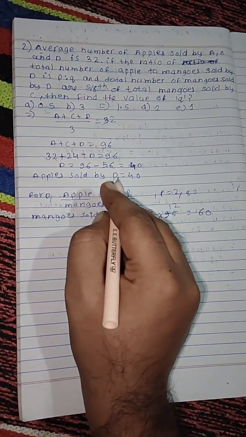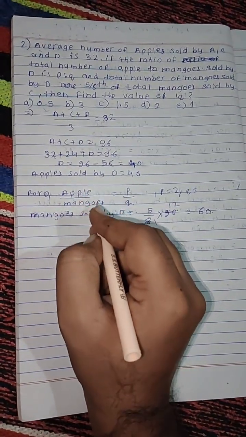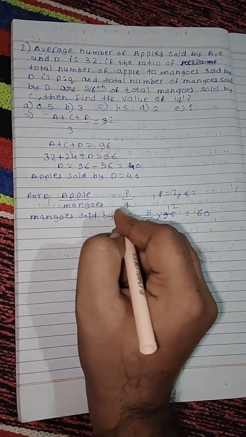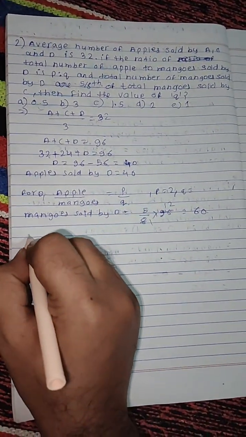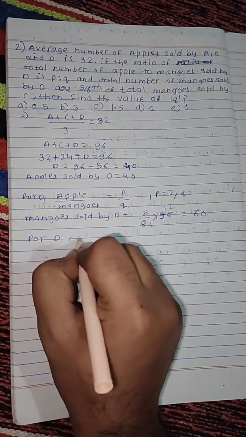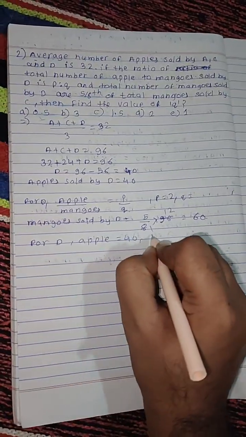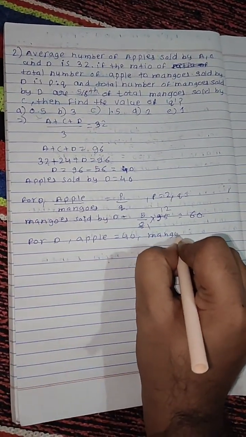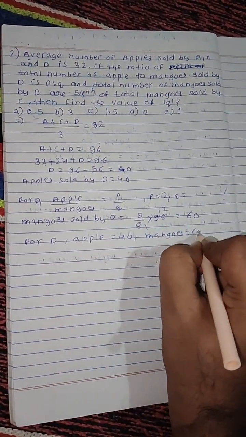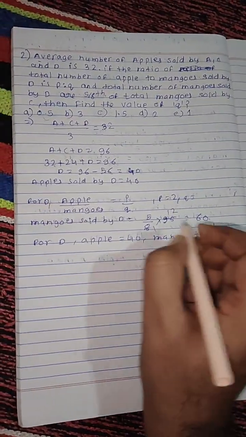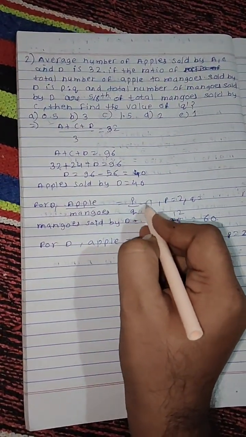And apples sold by D is 40. So apple we know, mangoes we know, and P we know. So we can find the value of Q. So for D, apple is 40, mango is 60, and value of P we know is 2. We will substitute it in this equation.